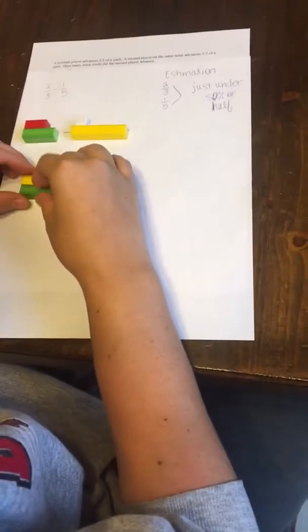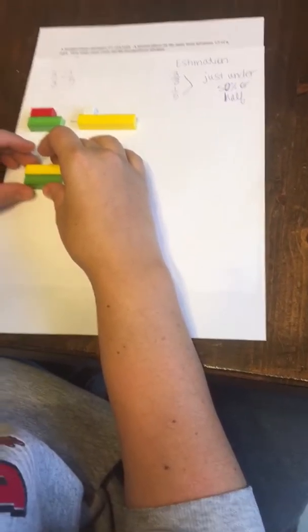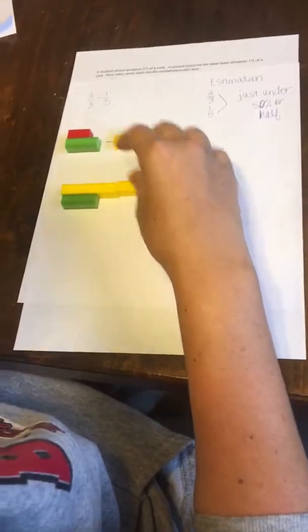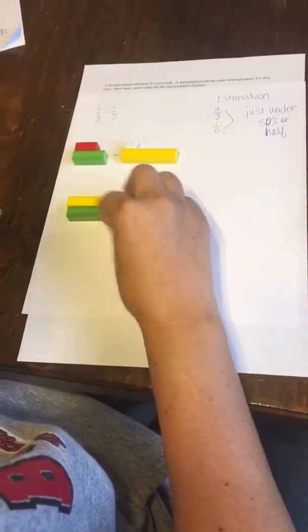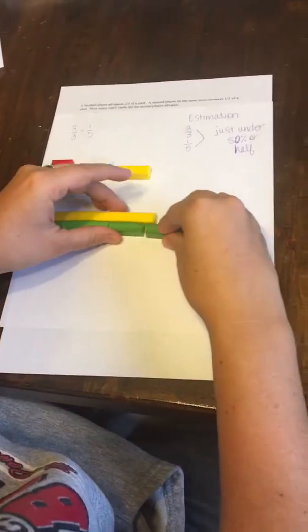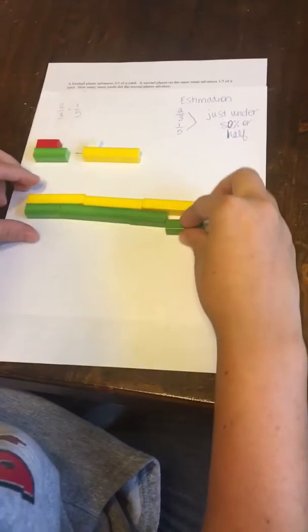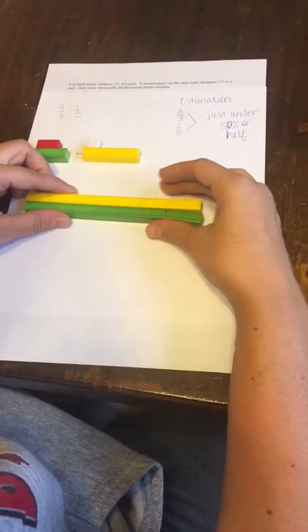But whenever you're dealing with fractions, you have to make the denominator the same. So in order to do that, you have to find the greatest common factor of both. So you can either do that by multiplying to get the number, or you can just keep on building rods until you get an equal denominator. So that's what we're going to do. Okay, we found one that matched.